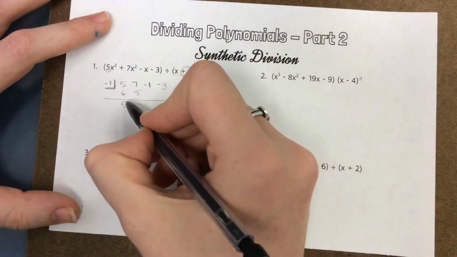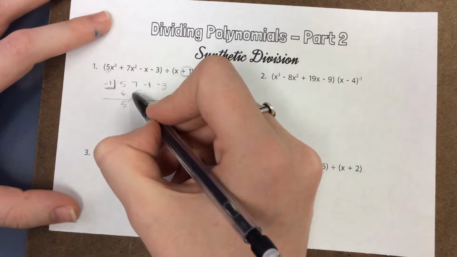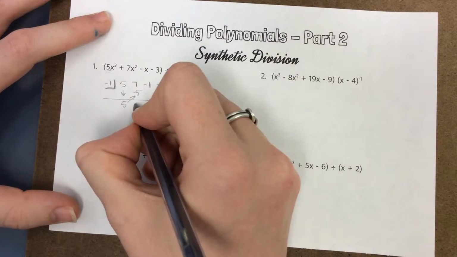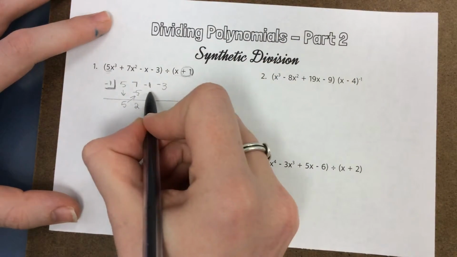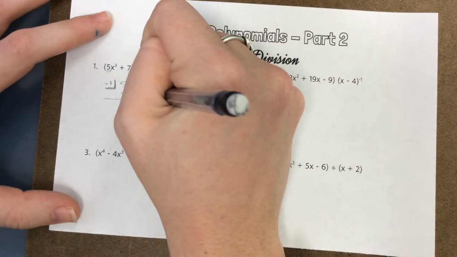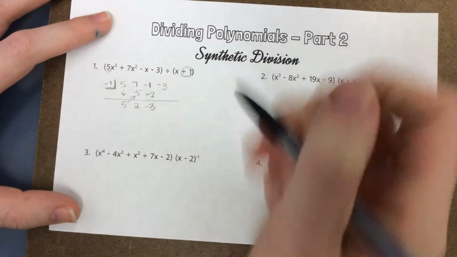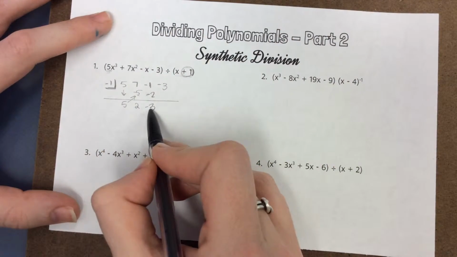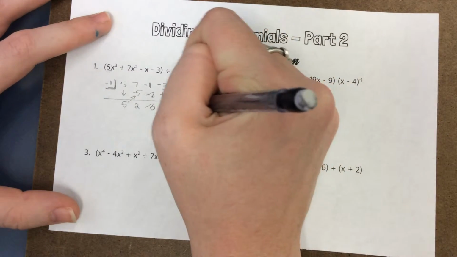Once you write that up here, then you're going to combine 7 and -5. So 7 plus a -5, or 7 minus 5, is 2. Then you start again. You do -1 times 2 is -2, and then you combine these. A -1 minus 2 is -3. You do -1 times a -3 is a +3, and -3 plus 3 is 0.